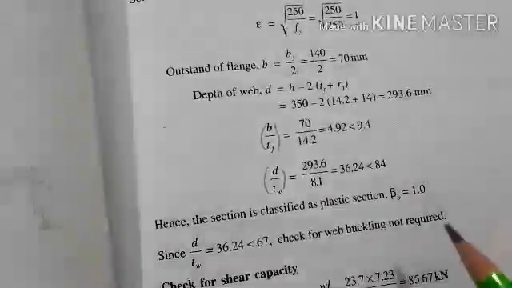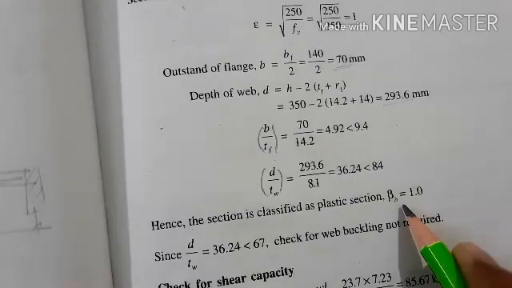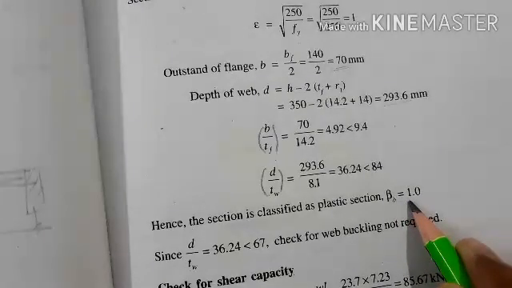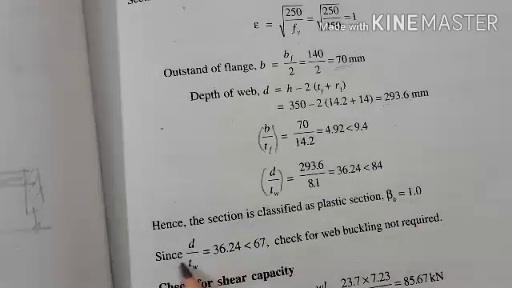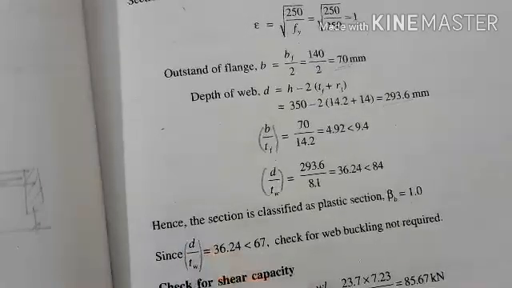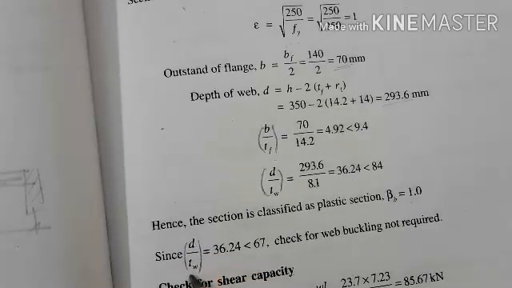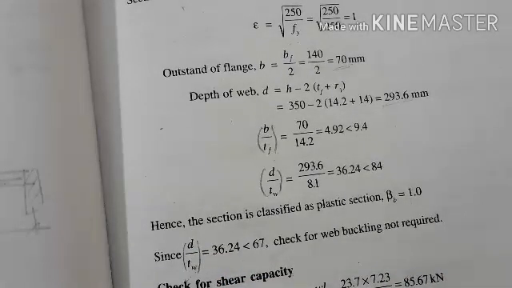Hence for a plastic section the value of beta will be 1. One more check we need to do, that is depth to thickness ratio of web, and based on this ratio we have to decide whether the check for web is required or not.